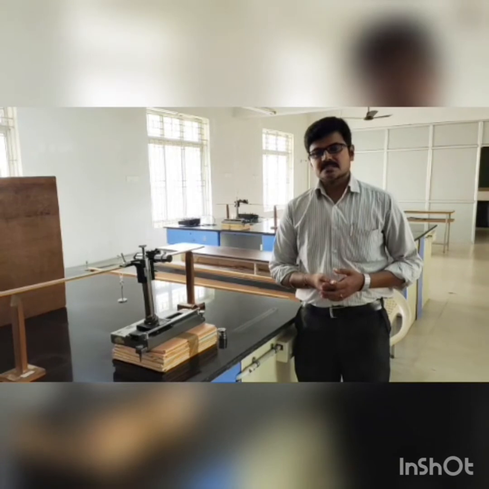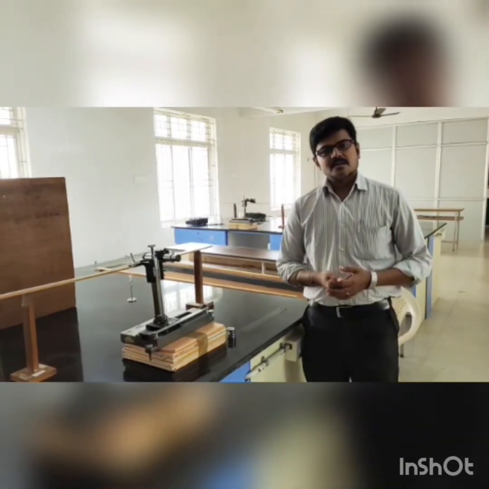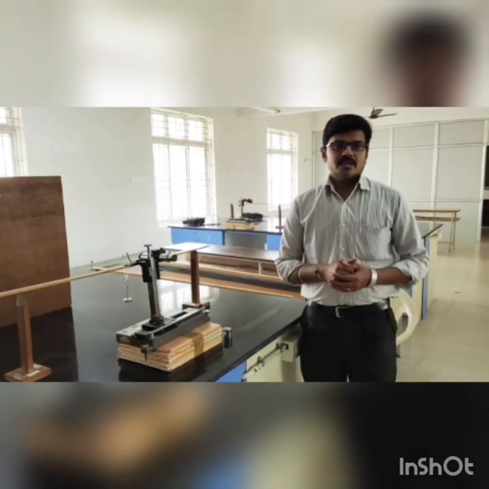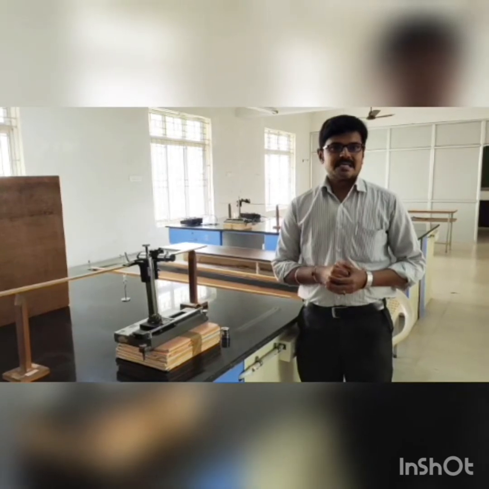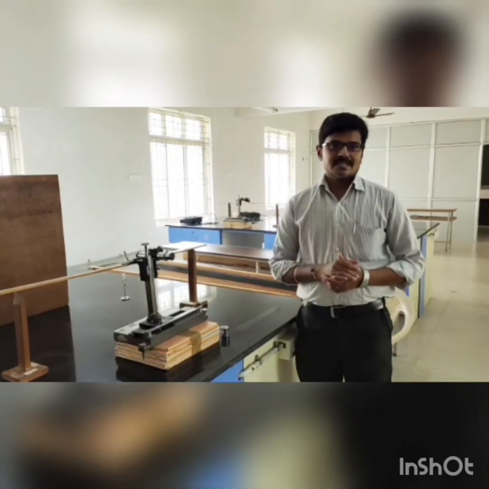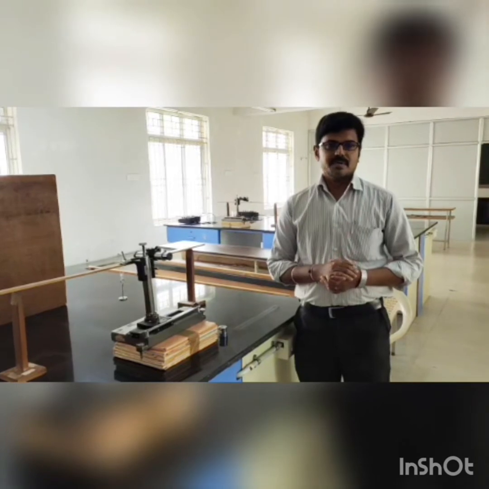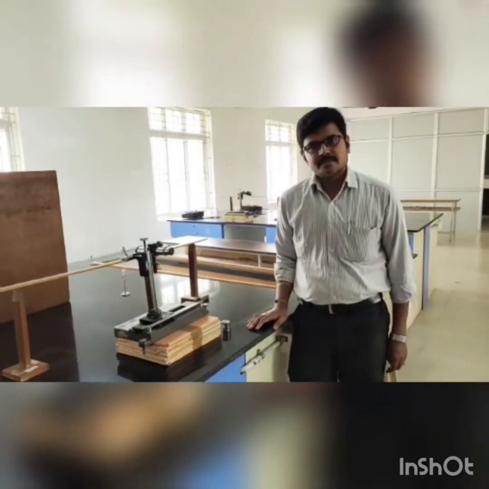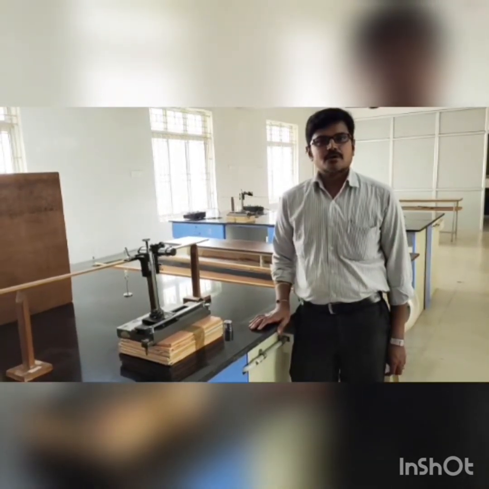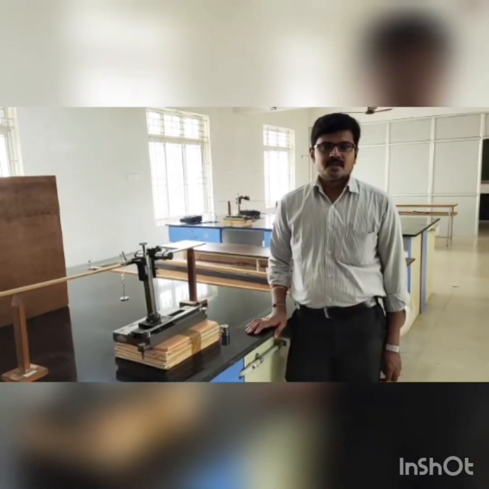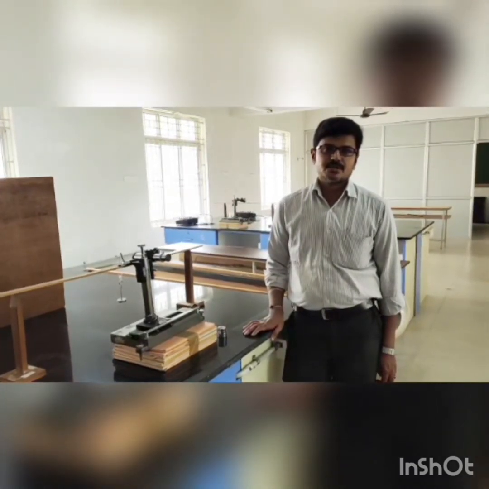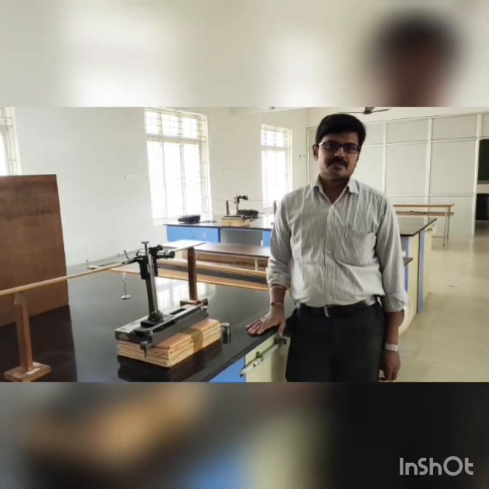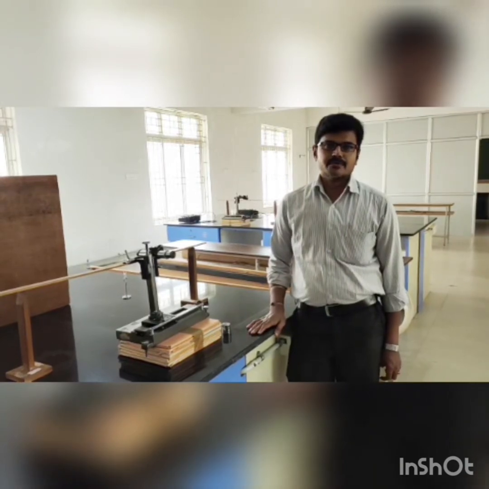And one other difference is, in uniform bending method, load or mass is added at both the ends of the beam. In non-uniform bending method, the load is suspended at the middle point of the beam. So this is another difference, students. Note it down, students. In non-uniform bending method, the bending cross section of the beam looks like a boat, and at different points in the bending cross section of the beam, the radius of curvature is different. So this is the main difference between uniform bending method and non-uniform bending method.